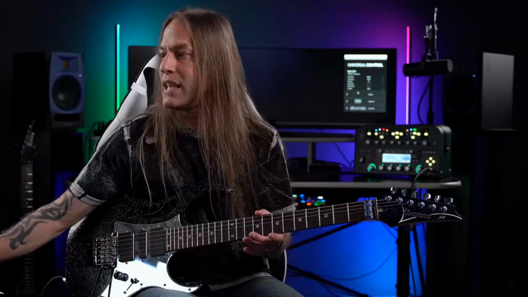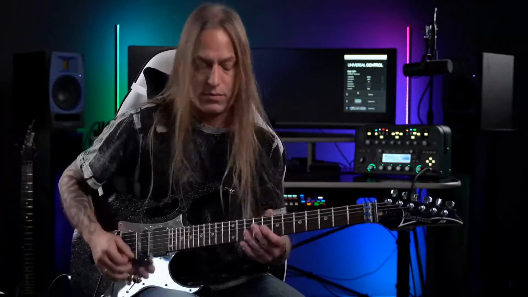The first thing we're going to do here is let's just start off by looking at a pentatonic scale, okay? So if I was going to take the E minor pentatonic and do something with it.